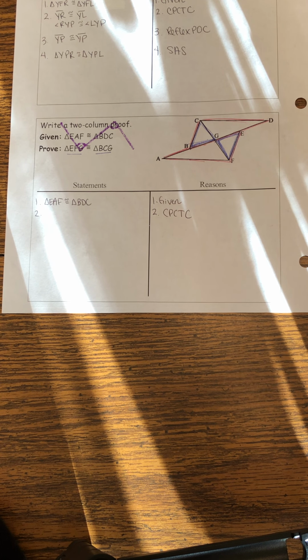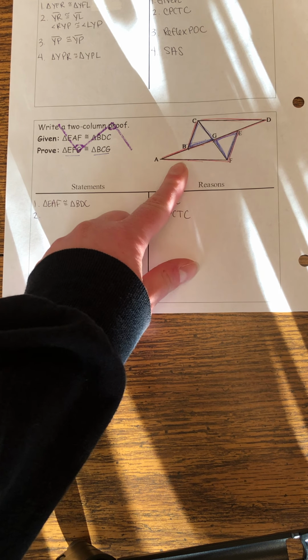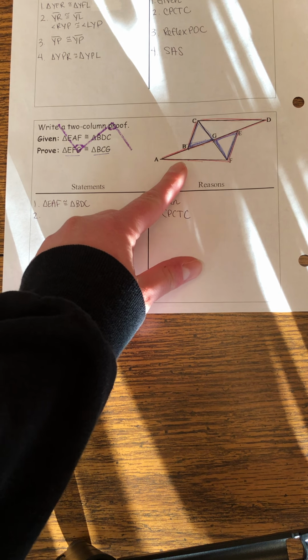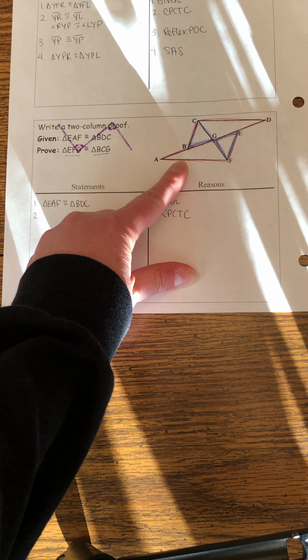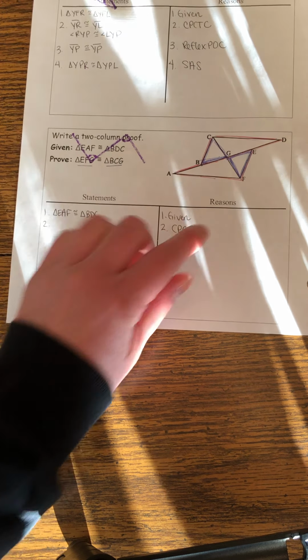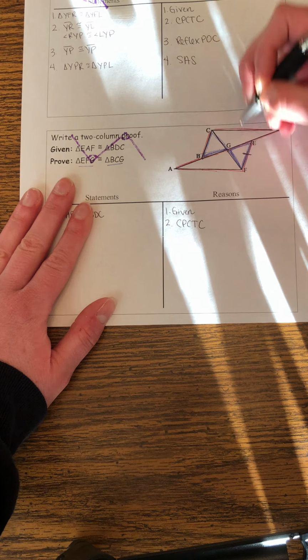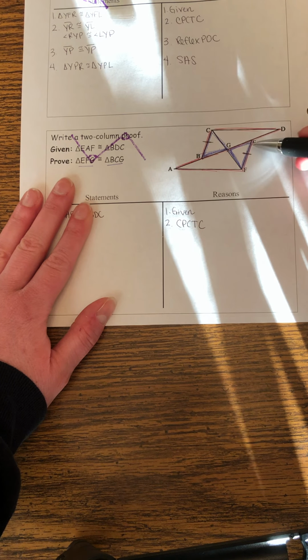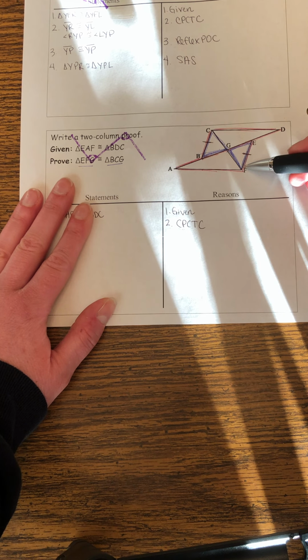but I don't need all 6. So what I'm going to do is look at the diagram and see if there are any sides or angles that completely overlap or are shared by the blue triangles and the red triangles. So the first thing that's sticking out to me here is that EF appears in the red triangle as a side and in the blue triangle as a side.